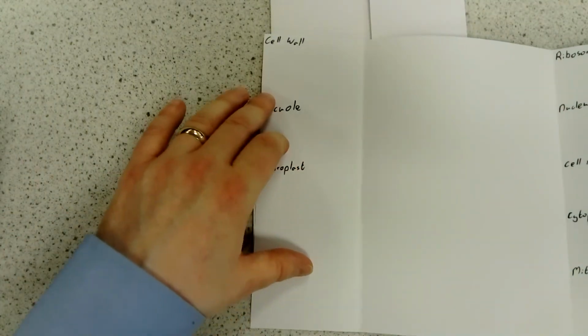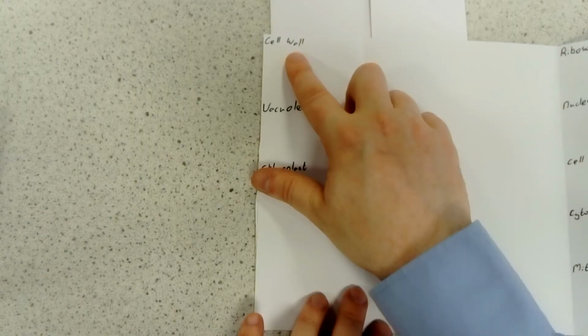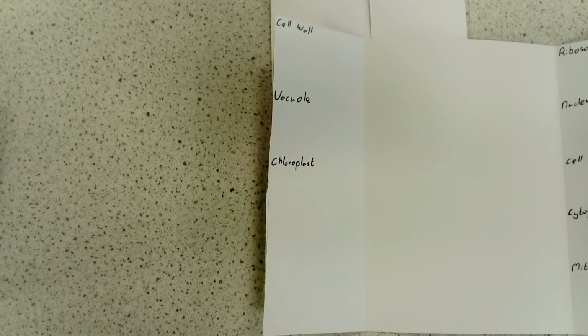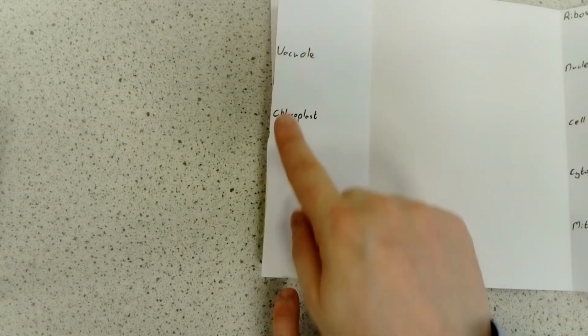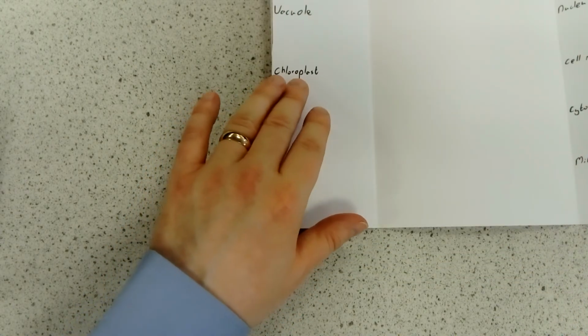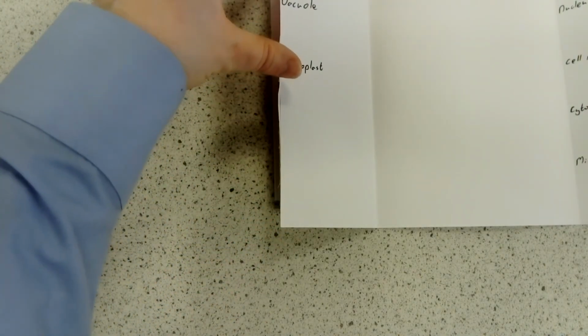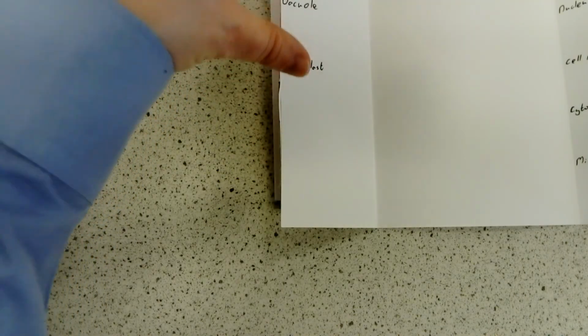Now, things that we only find in plant cells. Plant cells have a cell wall. The cell wall is to strengthen the cell and make it rigid. They have a large vacuole. The vacuole contains a store of water and minerals. And they have chloroplasts. Chloroplasts carry out photosynthesis. So remember that those three you only find in plant cells.